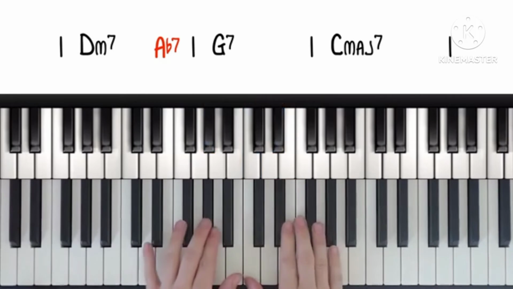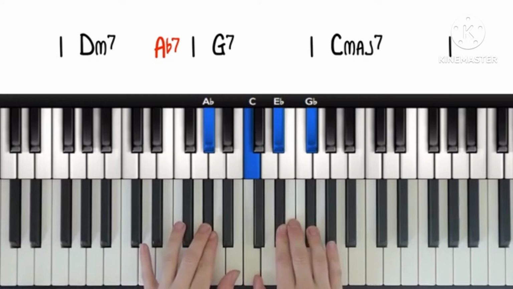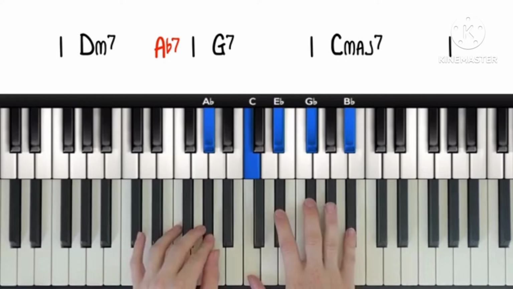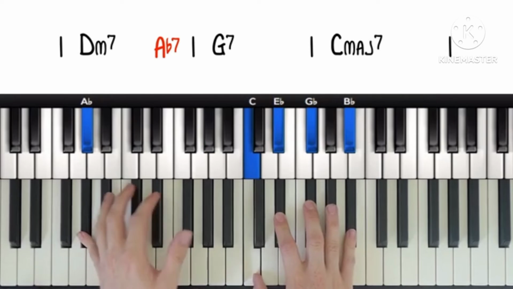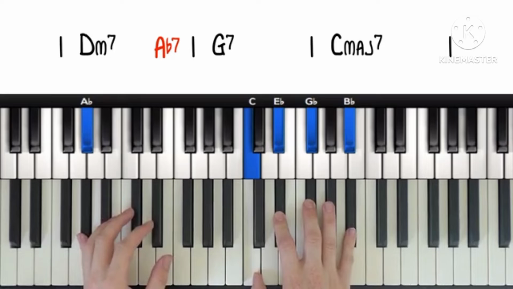And we can actually play a ninth, as that sounds a bit better. And we can literally just add this chord between our D minor and the G7.